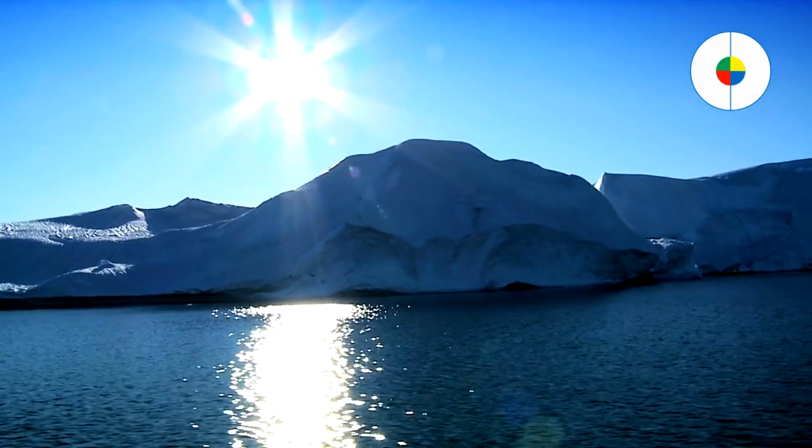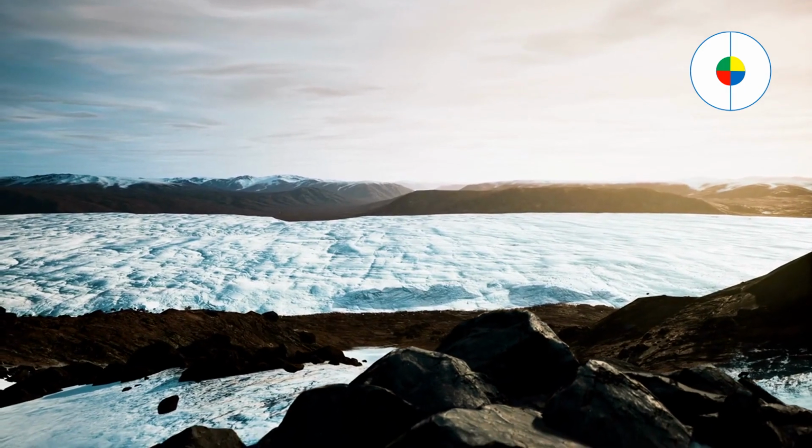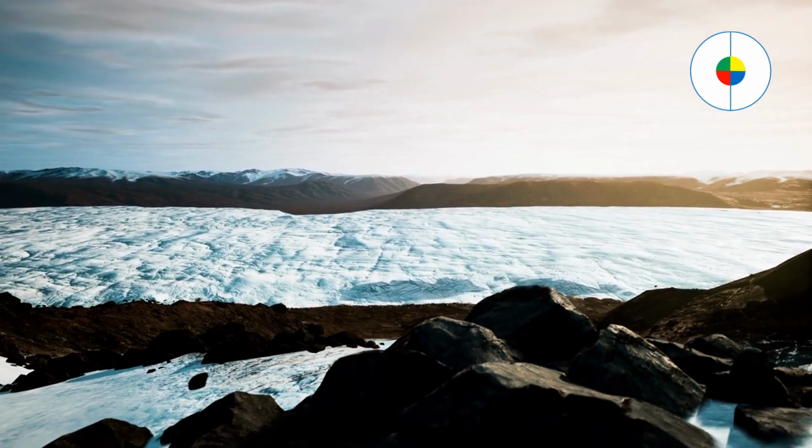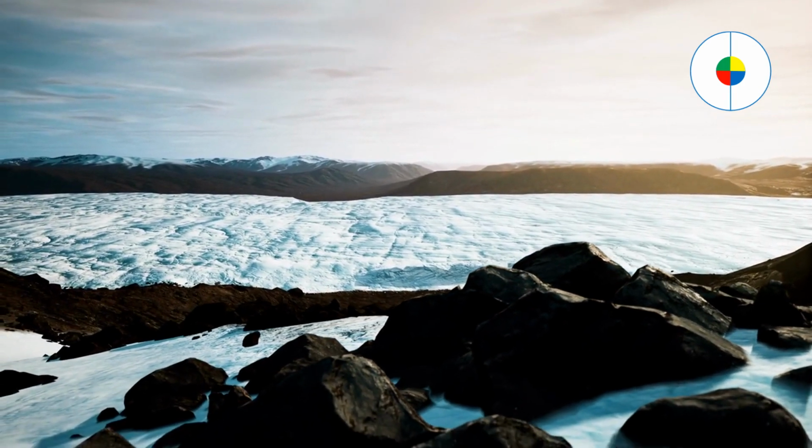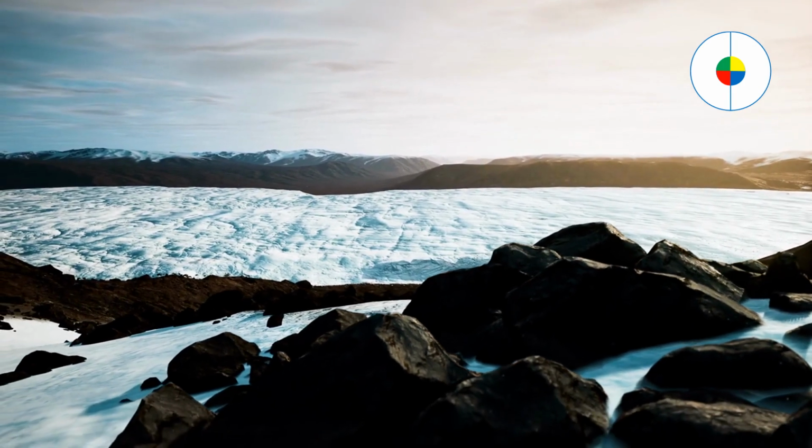The loss of ice cover. As ice melts in the Arctic and elsewhere, the darker surfaces of ocean and tundra are exposed, which absorb much more of the sun's energy, speeding up global warming and melting more ice.